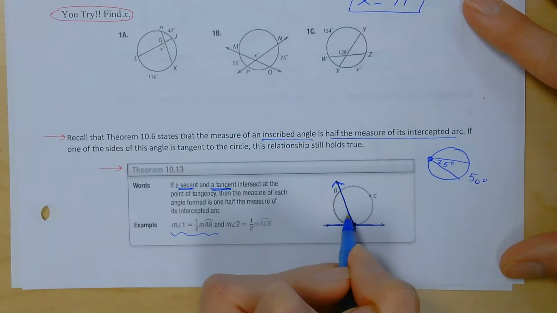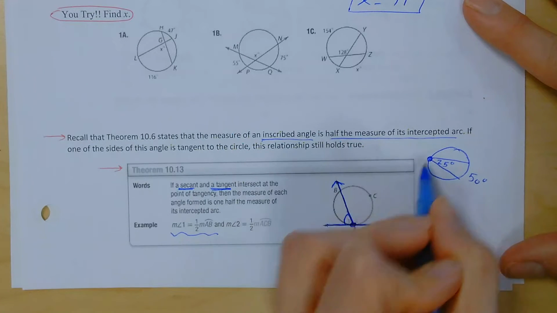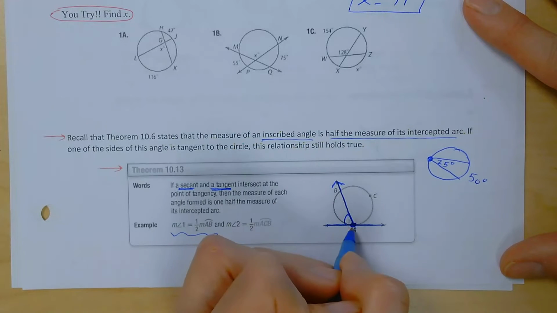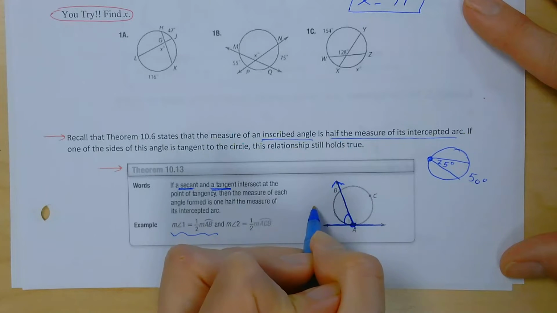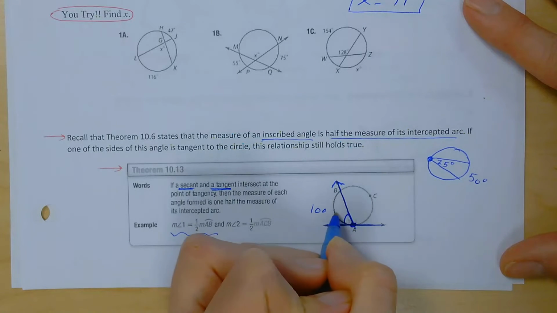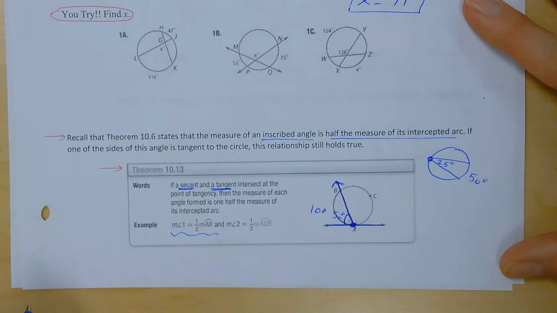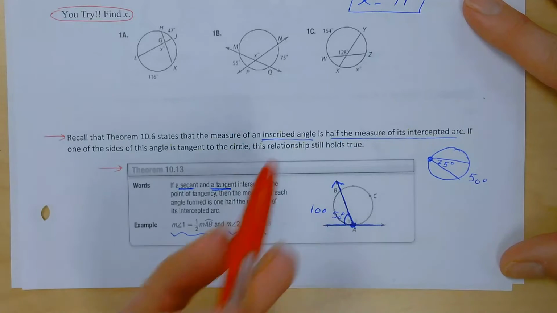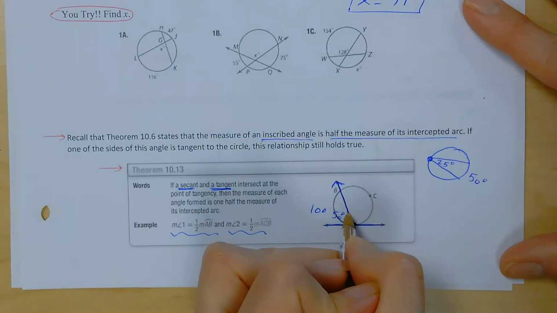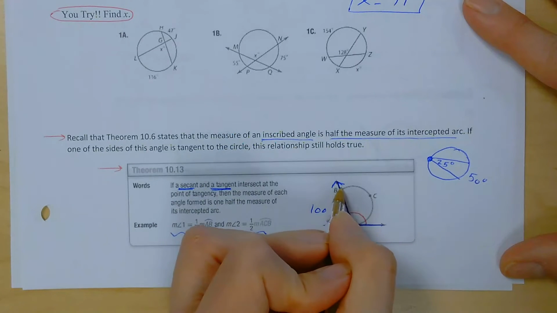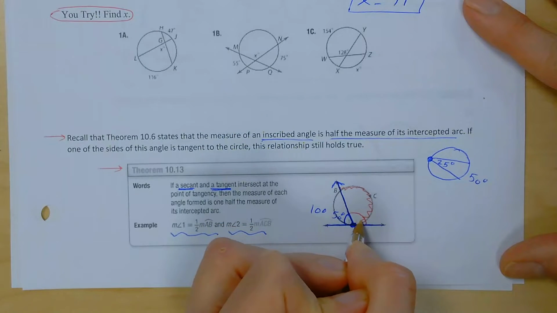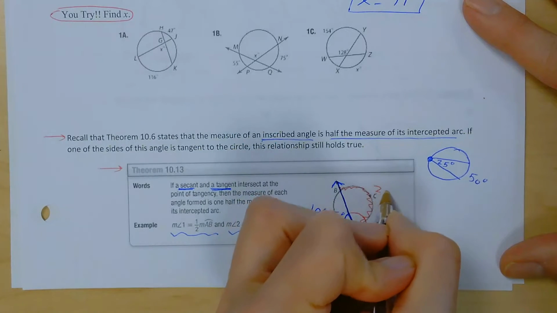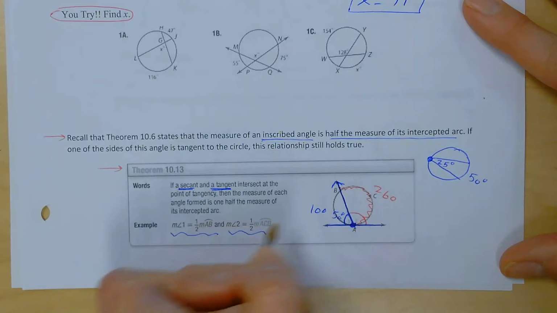Angle 1 is on the circle, just like an inscribed angle. So it is going to be half of this arc. So if this was 100, then angle 1 would be 50 degrees. All right, and then likewise, if I come over here to the other side of the circle, if I wanted to find angle 2, that would be half of this arc that it cuts off. So in this case, it would have to be 260 to make a whole circle.